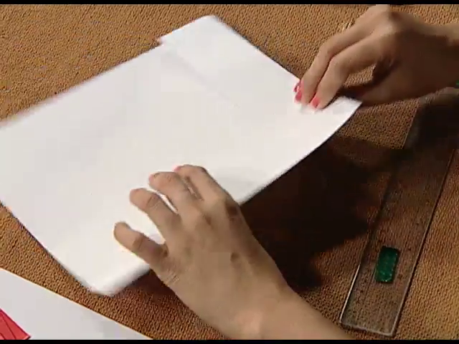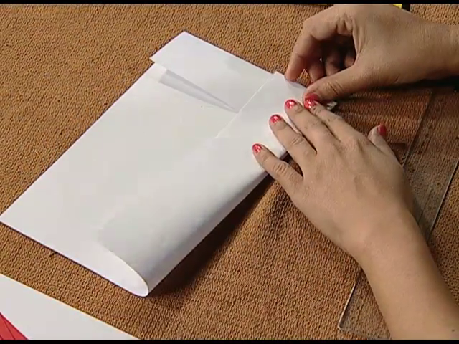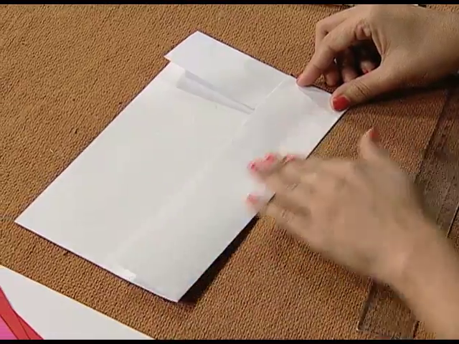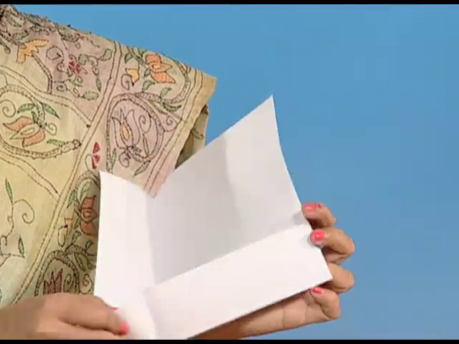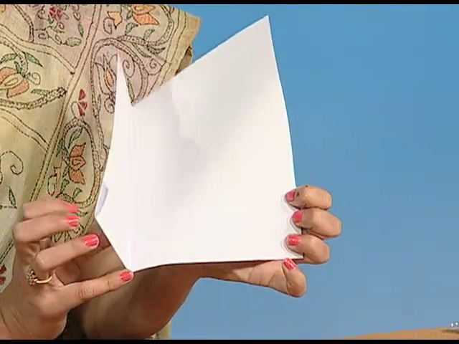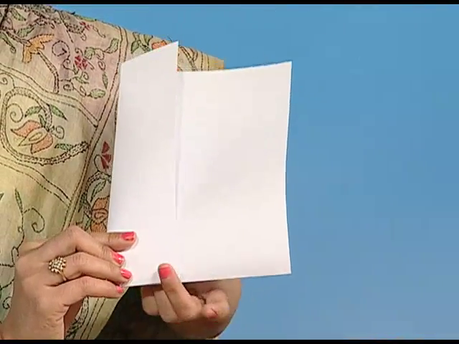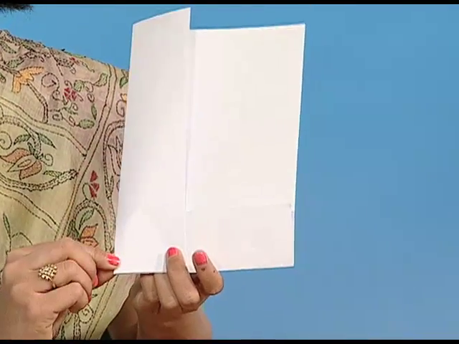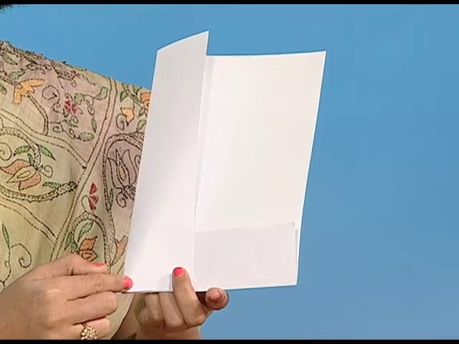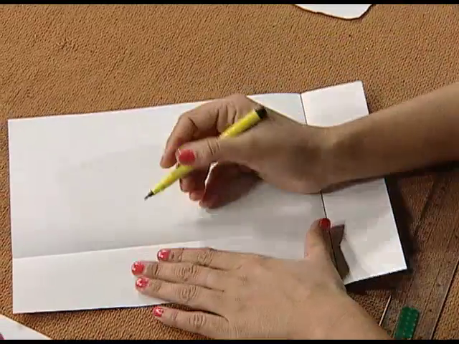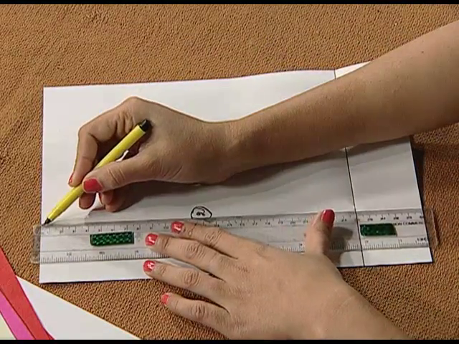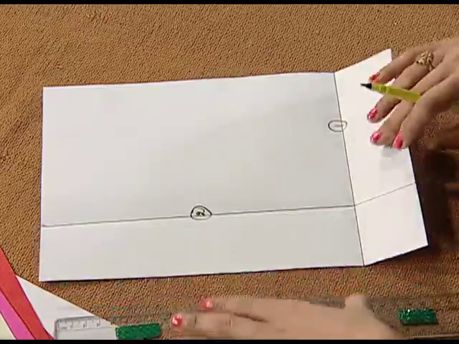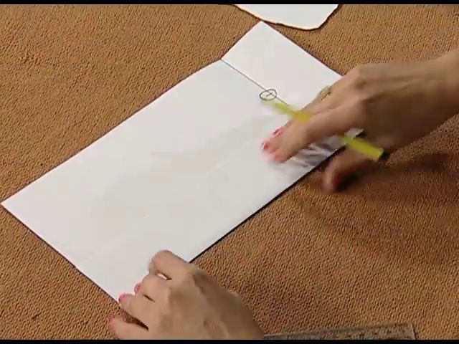Now we will make another crease which will be perpendicular to crease 1. Now you can see how I have folded this. This is the first fold and this is the second fold, and the second fold is making a crease perpendicular to the previous crease. Unfold it and number this crease as number 2 and draw the line. This is crease number 2.